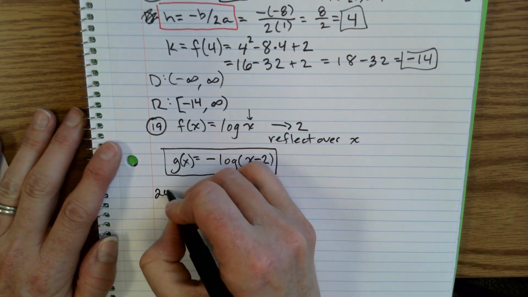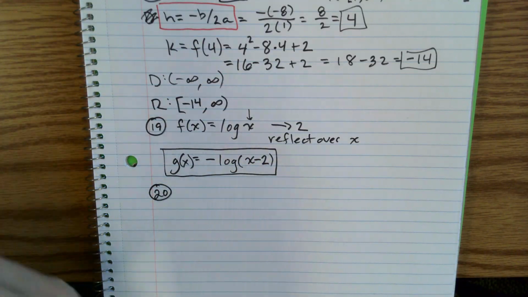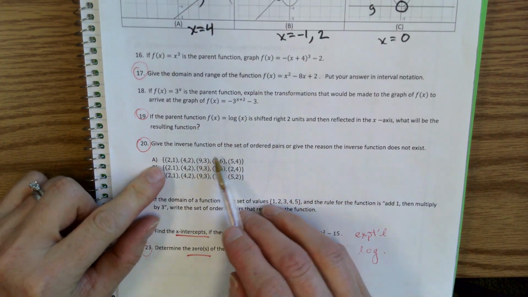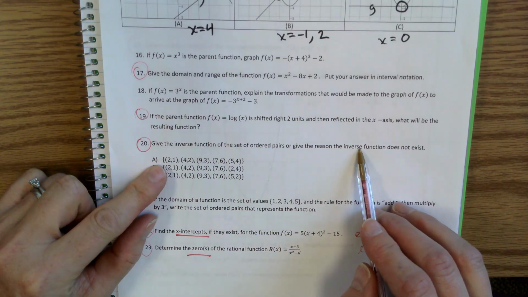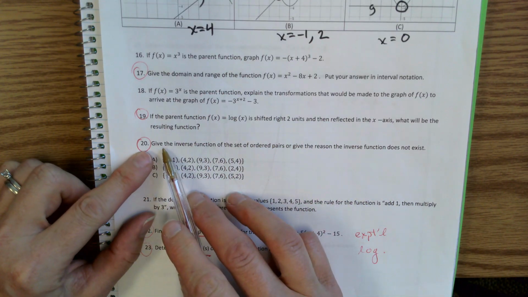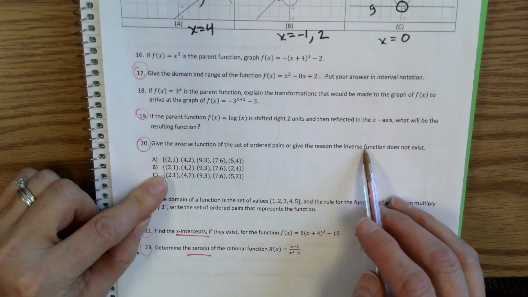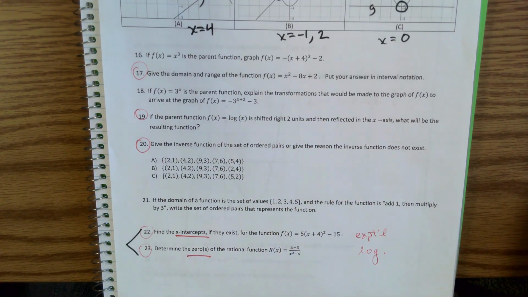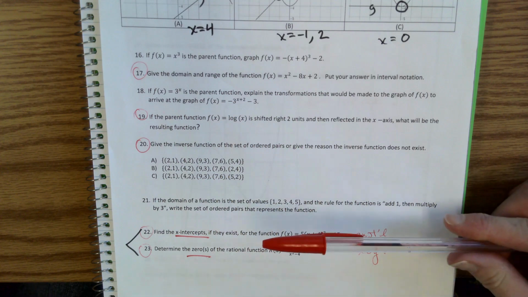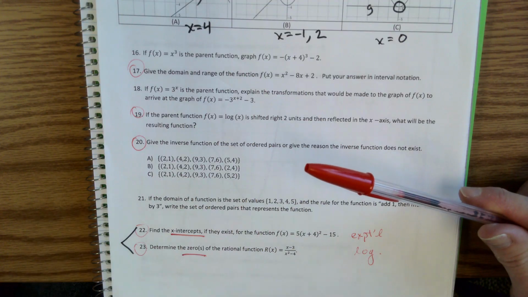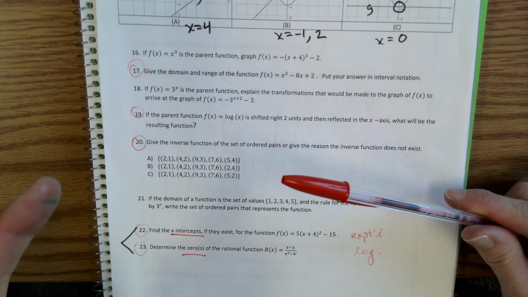Okay, this next one, 20, we're going to just do it here on this paper. If you need to push pause to write those numbers down or print out this review and just write on the paper, it's up to you. We want to decide if these sets of ordered pairs represent inverse functions. Now, let's read it again. Give the inverse function of the set of ordered pairs, or give the reason the inverse function does not exist. So when does an inverse function exist? It has to be a one-to-one function. So the way you do this is first you have to check if it's a function, and then second, if it's a function, you check if it's one-to-one.